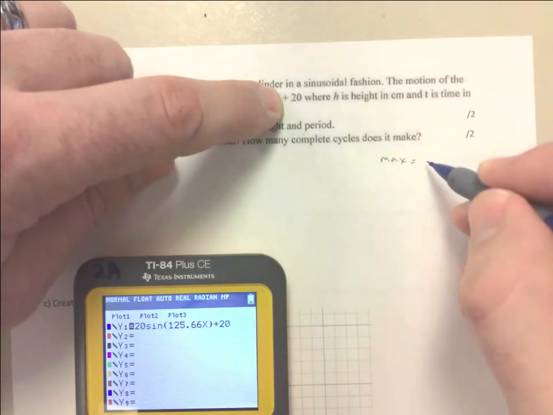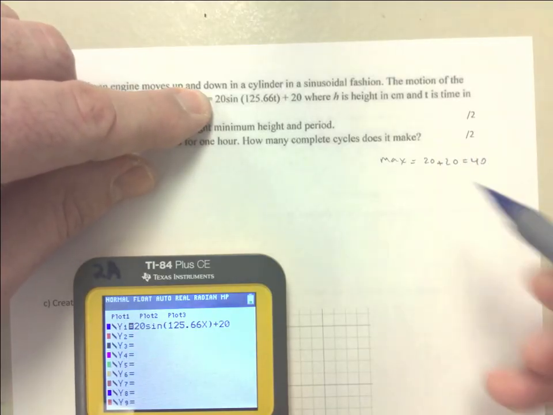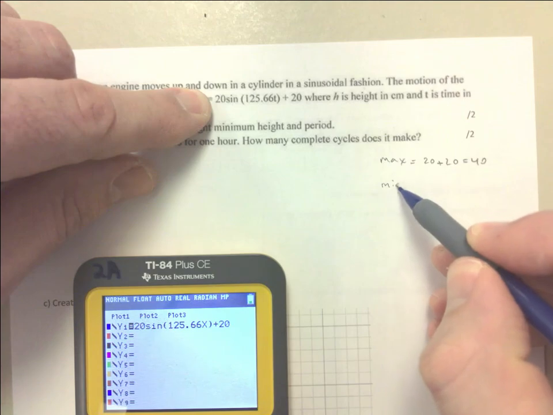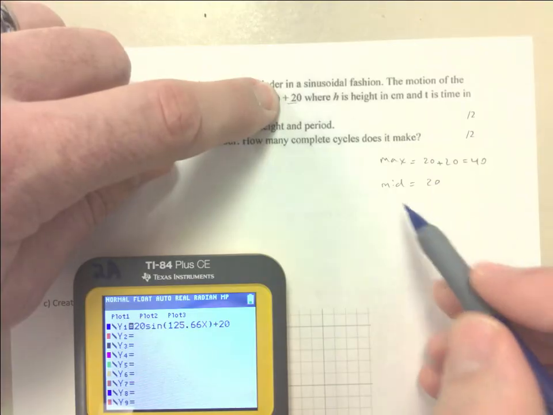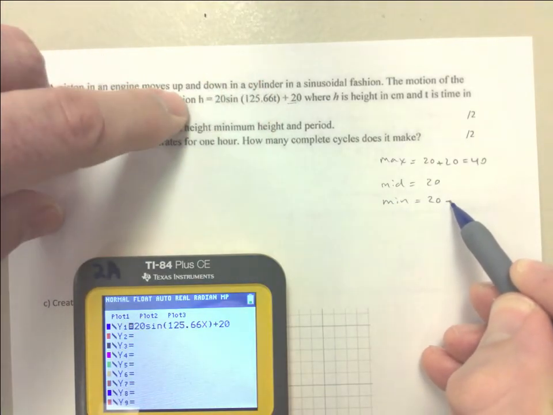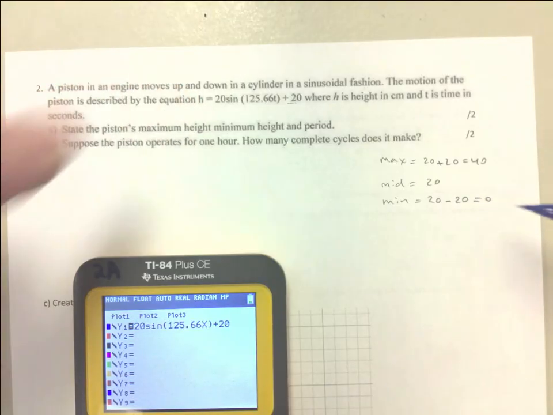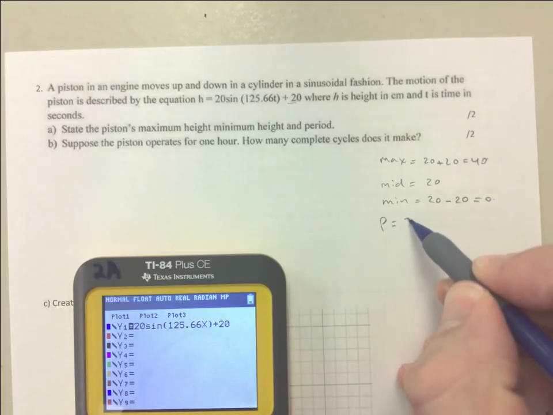Max is 20 plus 20, so that's 40. The mid is actually very easy. The mid is just 20. It's always that back number there. And the min is 20 minus 20, so that's 0. So this thing gets as low as 0, as high as 40. I figure out the period as well.